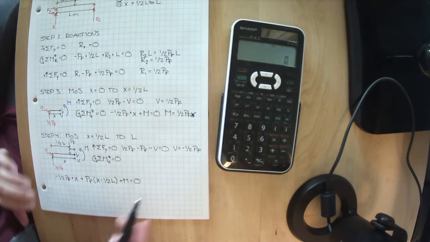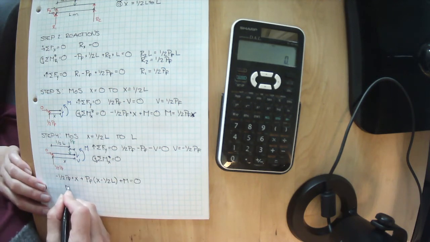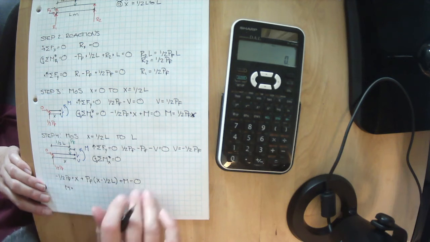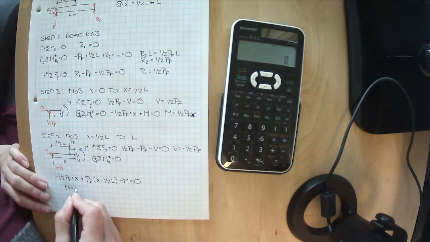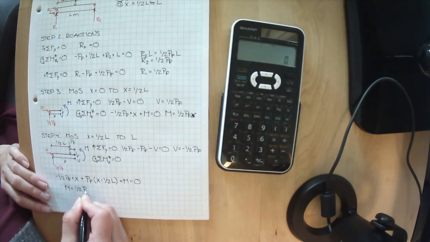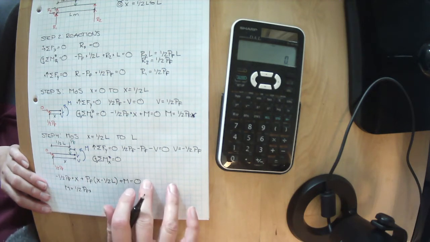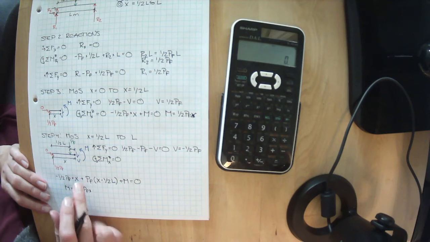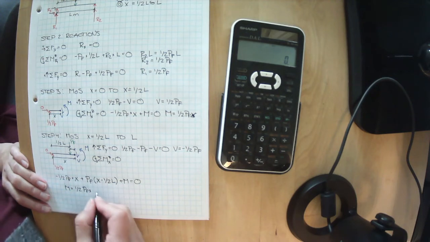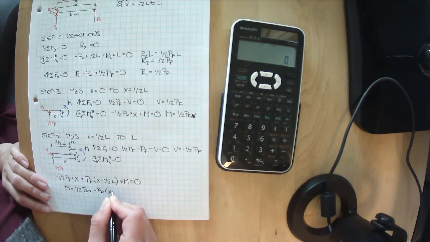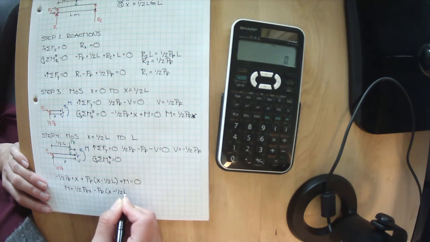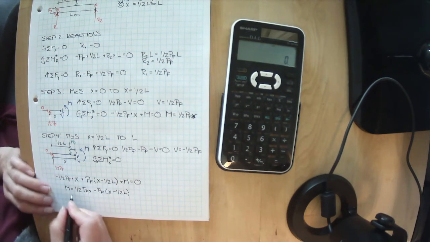Let's rearrange this. Let's do this slowly. So we've got M equals, we'll bring this over, and it'll be a positive. So we've got 1/2 PFX. We're going to bring all of this over here, and we have to change the symbols. Or let's do minus PF times X minus 1/2 L. Let's multiply this out.